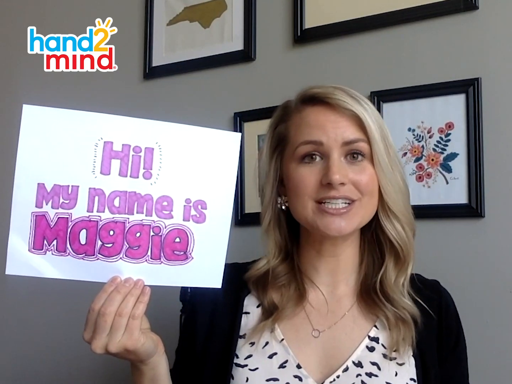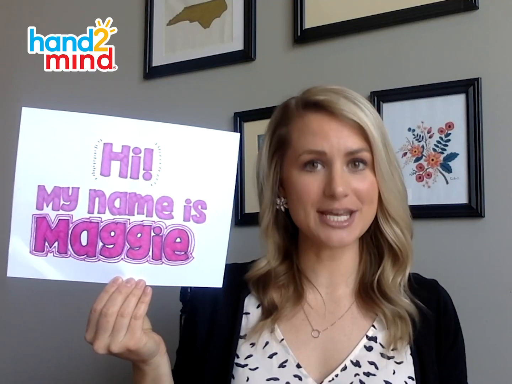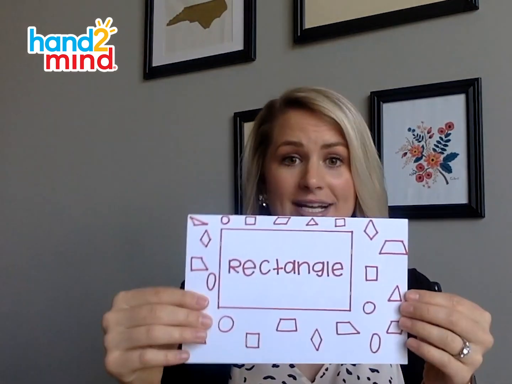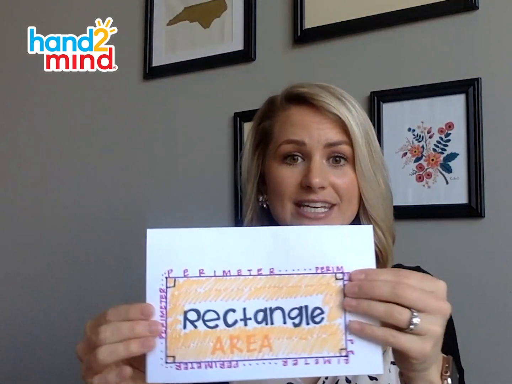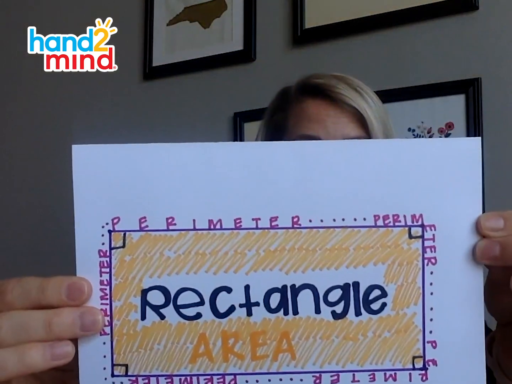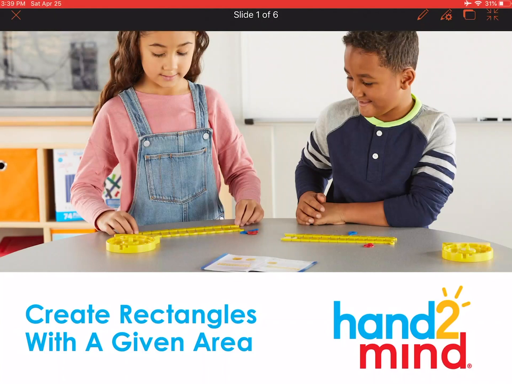This week we're going to continue to talk all about shapes, specifically rectangles. Today is week 7, day 2, and we are going to be talking about creating rectangles with a given area. Let's get started. Thanks again for joining me in today's lesson. We're going to be talking about creating rectangles with a given area.